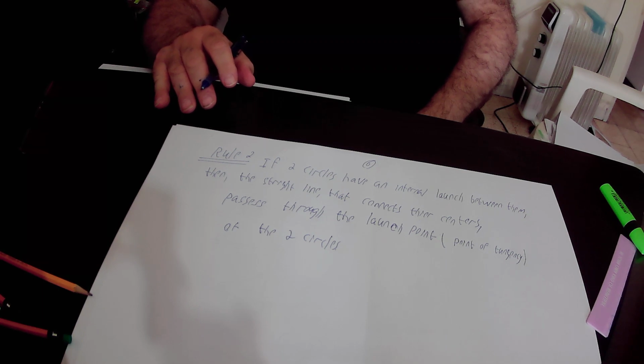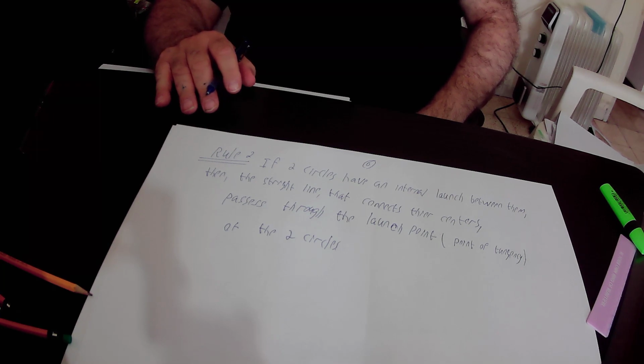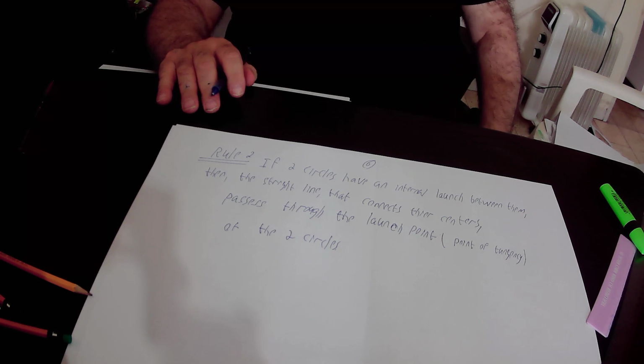That is to say, it passes through the touching point between those two circles. Okay, it is the same.